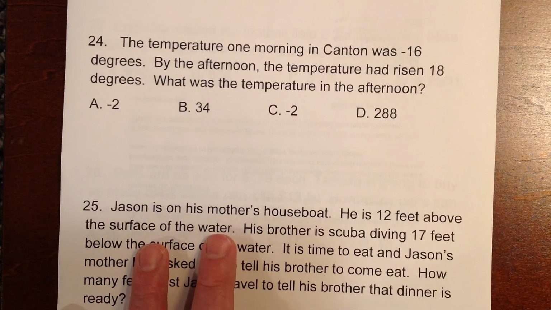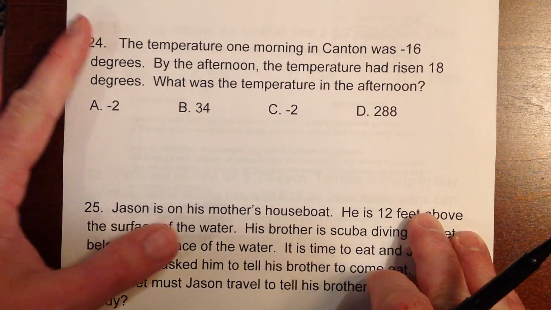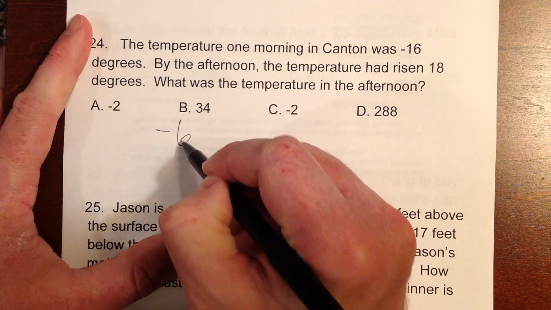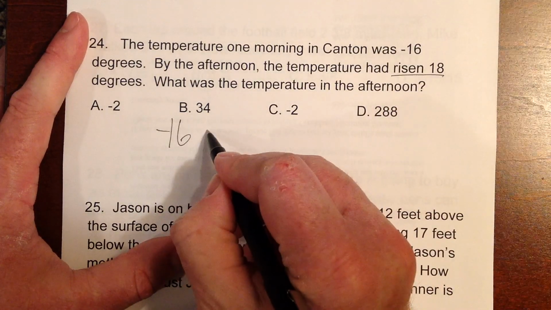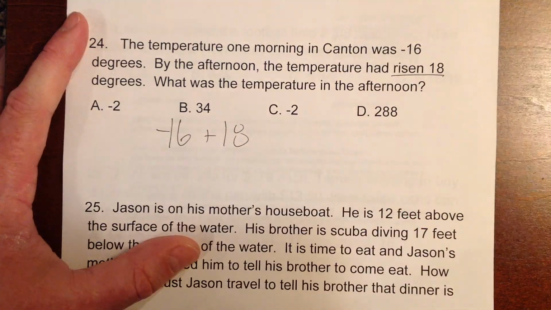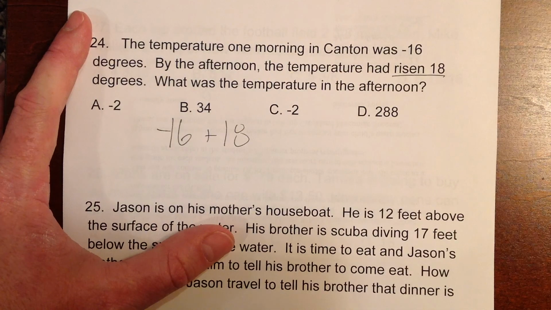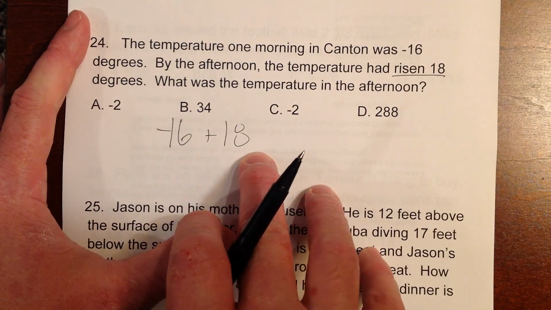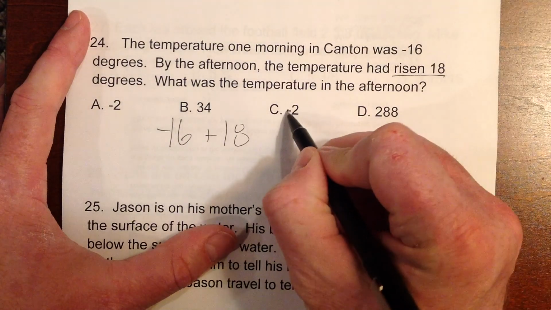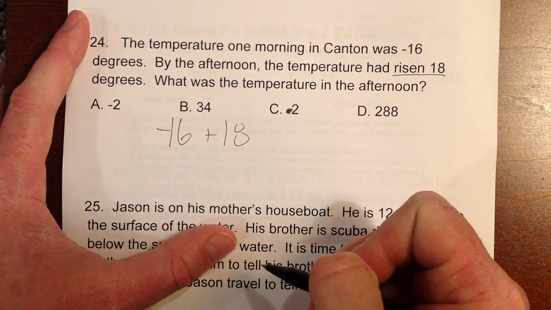The temperature one morning in Canton was negative 16 degrees. By the afternoon, the temperature had risen 18 degrees. What was the temperature in the afternoon? So ask yourself, what is negative 16 plus 18? You'll realize that the answer is 2. And by the way, this should be a positive 2 here.